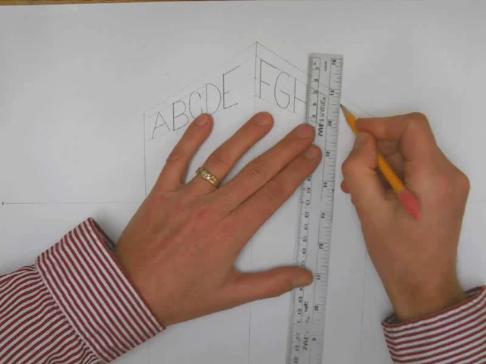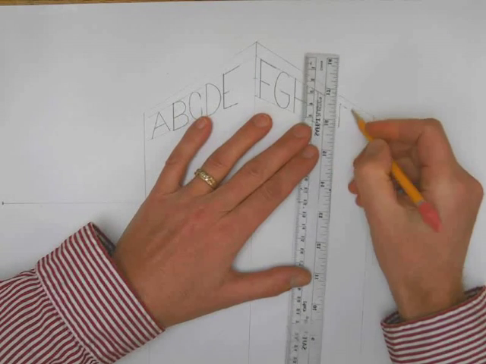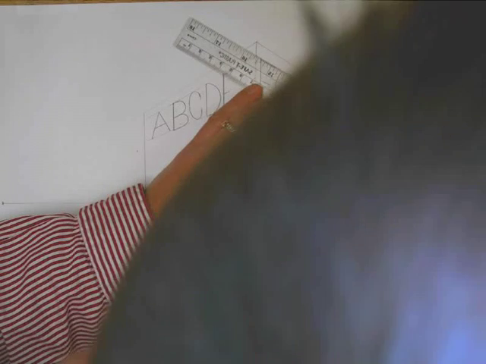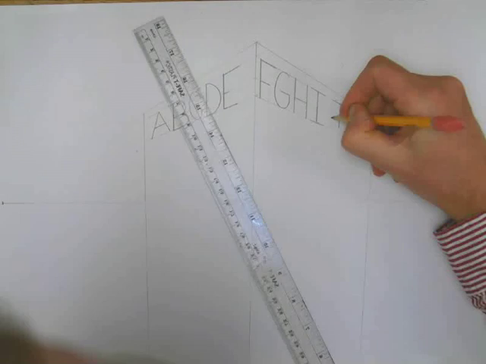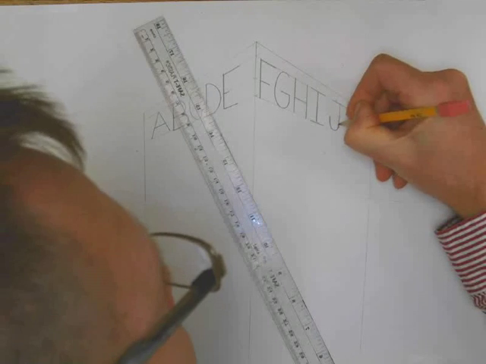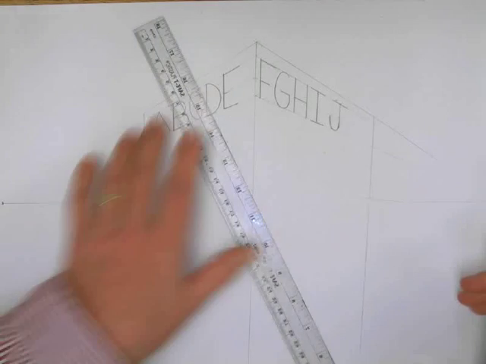And then J, what I'm going to start out with is this here, and that top part of the J, and then I'm going to arch this up to that center line.